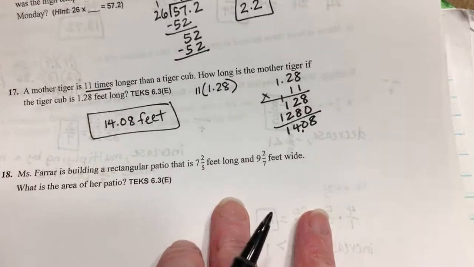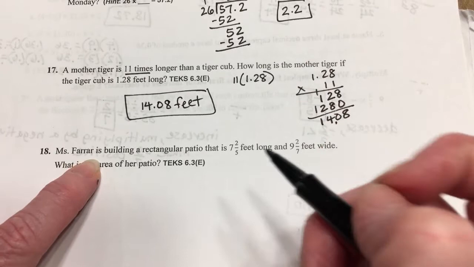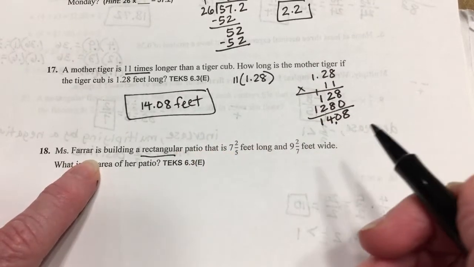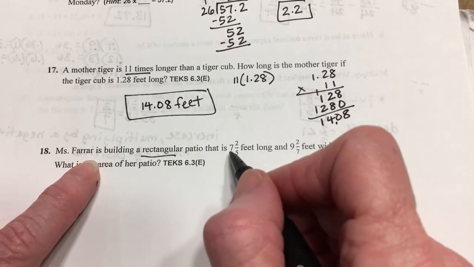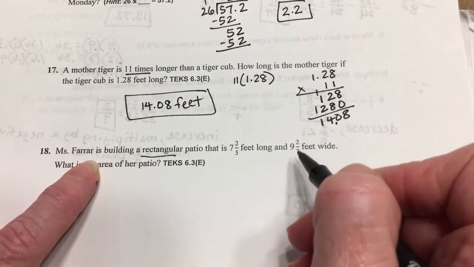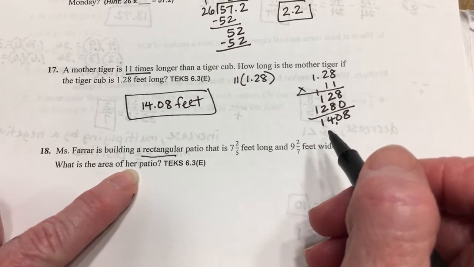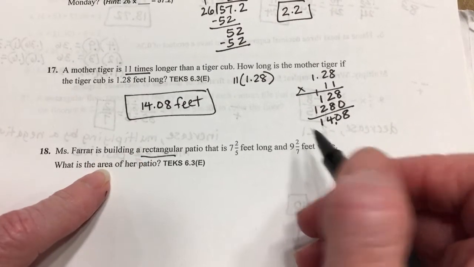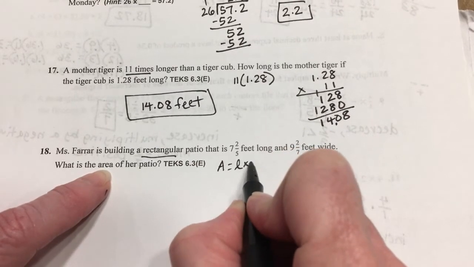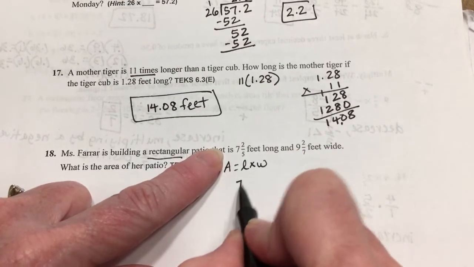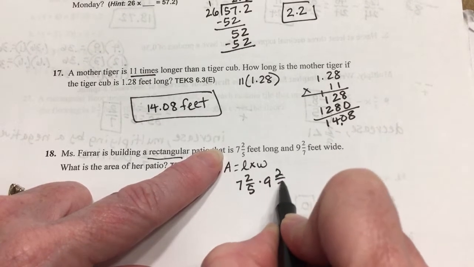Okay. And 18, it says Miss Farrar is building a rectangular patio that is 7 2/5 feet long and 9 2/7 feet wide. What is the area of her patio? So if I'm finding the area of a rectangle, then I know I'm going to multiply the length times the width. So that means I'm going to multiply 7 2/5 times 9 2/7.